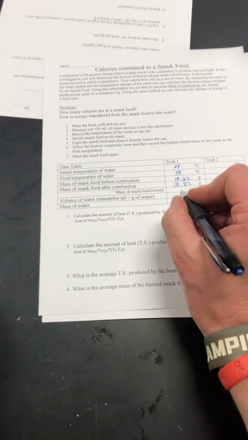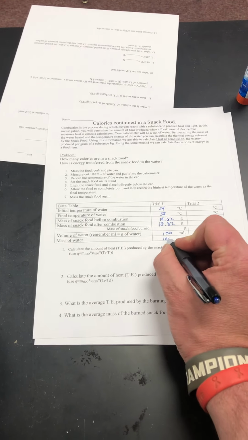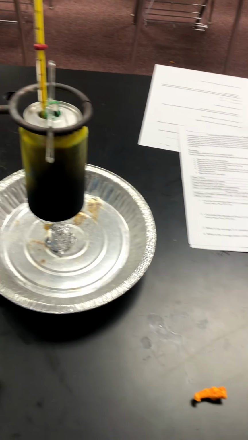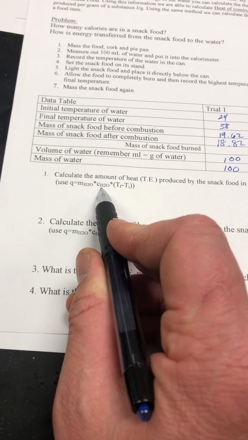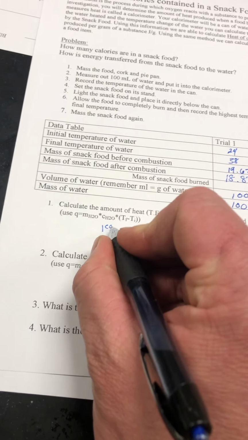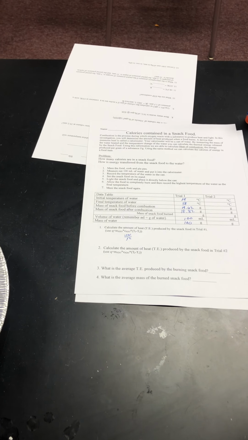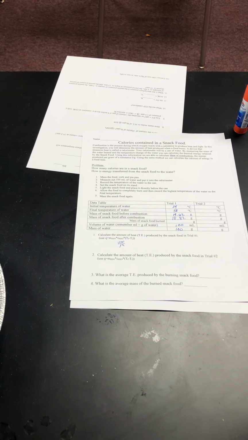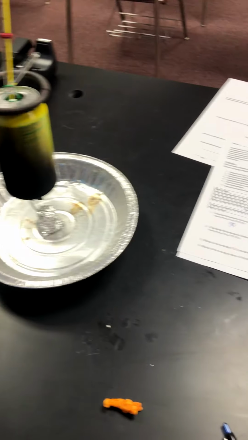We do know that the volume of water was 100 milliliters. And remember, milliliters is equal to grams, so we know the mass of water. So from here, we can actually use Q equals M times C for H2O. Remember, we want to use 1 calorie per gram degrees Celsius because we're trying to figure out the calories produced inside of the snack food for C. But we know the mass of water, and we know the initial and final temperature. And we can figure out the amount of thermal energy Q that was released by the Cheeto.